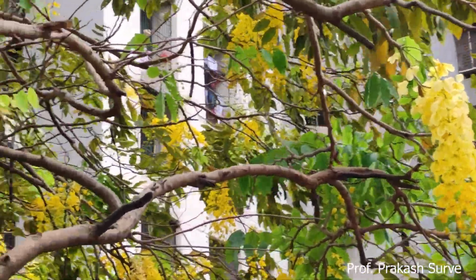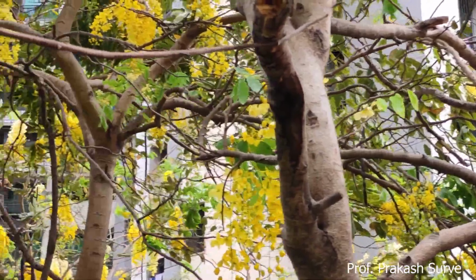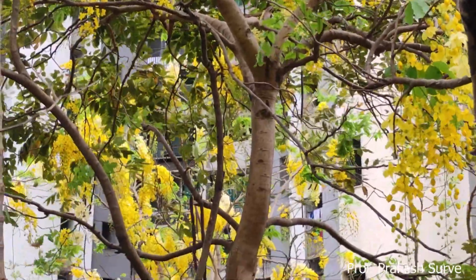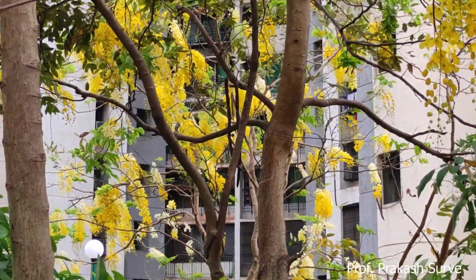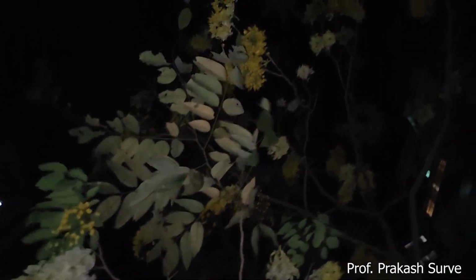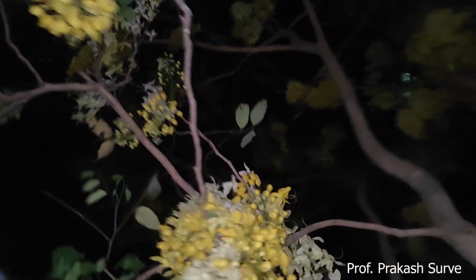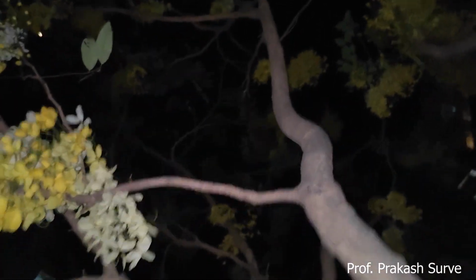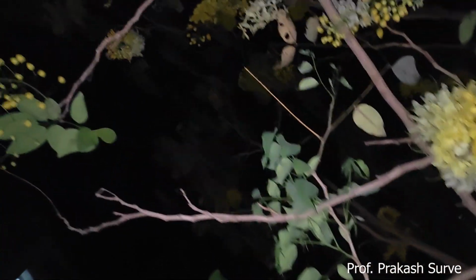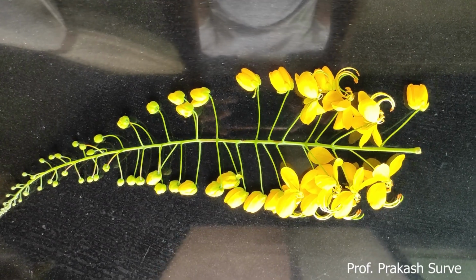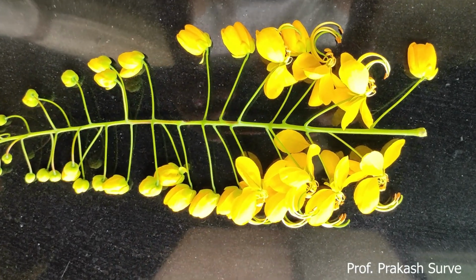The tree trunk, as I just said, is hardwood. This wood is used for making furniture, boats, windows, doors, etc. This is in the night time. We can see how it looks, with the hanging jumbo-like structure of all the flowers.